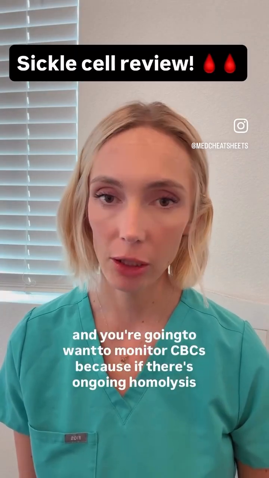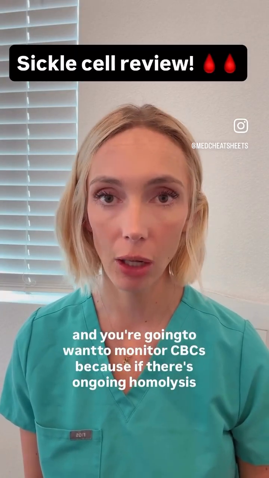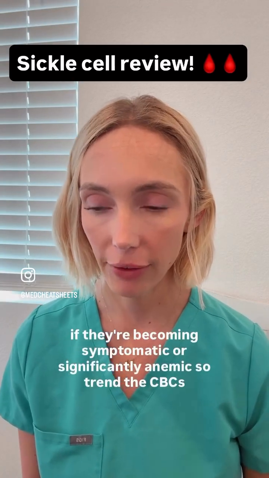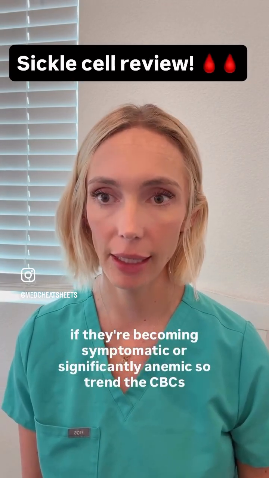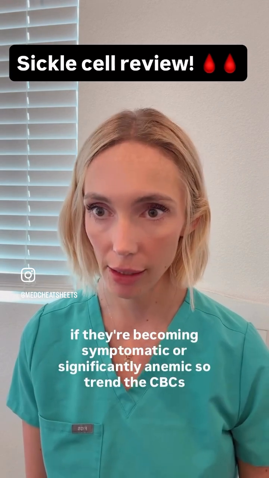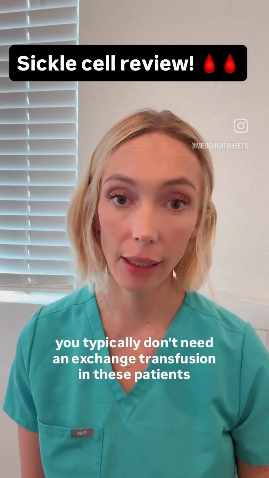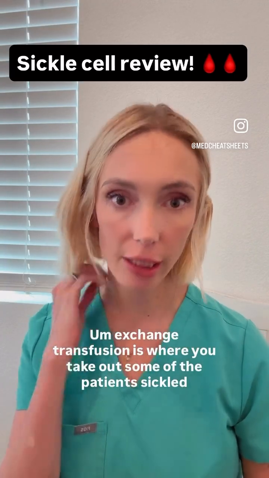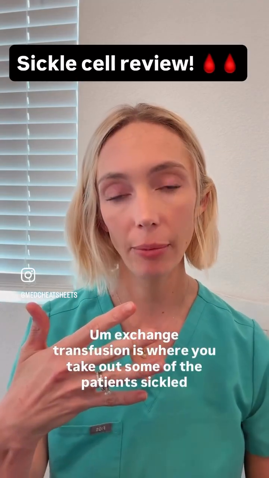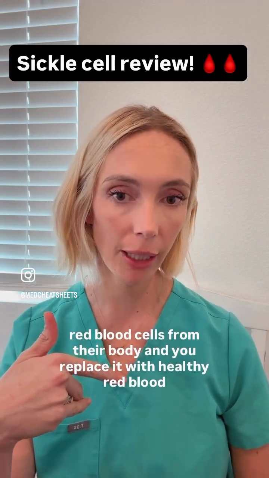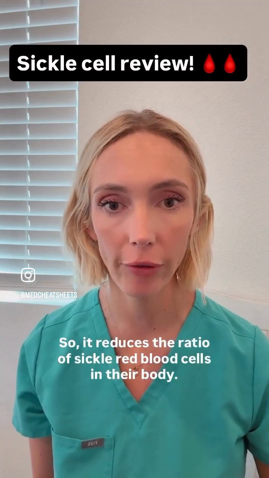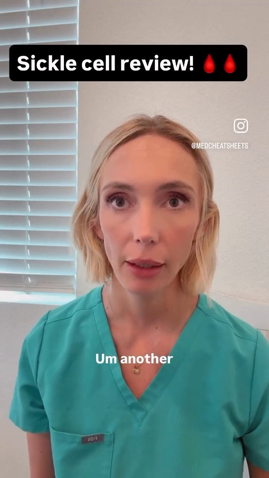And you're gonna want to monitor CBCs because if there's ongoing hemolysis, you might even need to transfuse these people if they're becoming symptomatic or significantly anemic. So trend the CBCs. You typically don't need an exchange transfusion in these patients unless they have organ failure. Exchange transfusion is where you take out some of the patient's sickled red blood cells from their body and you replace them with healthy red blood cells. So it reduces the ratio of sickled red blood cells in their body.